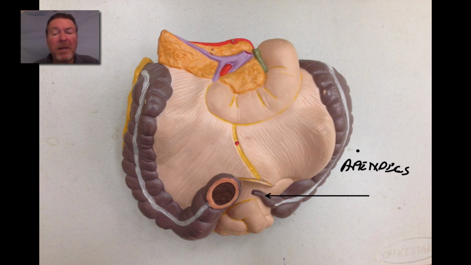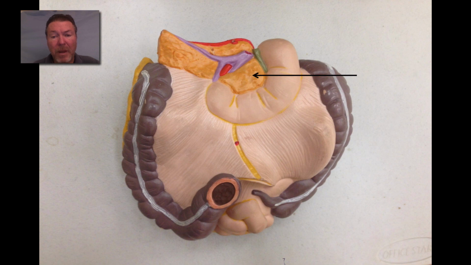But the appendix used to be, it's a vestigial organ. It's an organ that we no longer use, and we've kind of lost the use of it through evolution. But this used to be where we digested grasses and things like that when we ate them. As we talked about in the evolution unit, again, it's a vestigial organ. It's an organ we don't use anymore. But I just wanted to show you that there it is on the model.